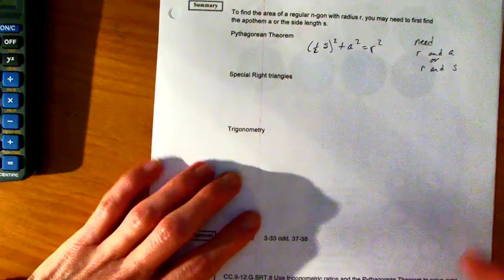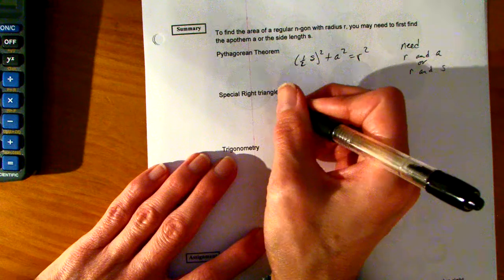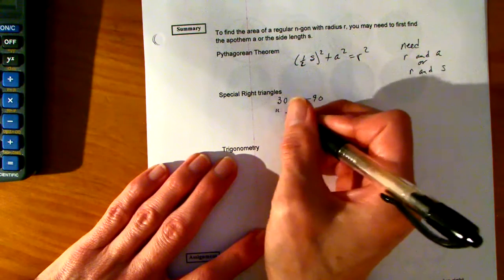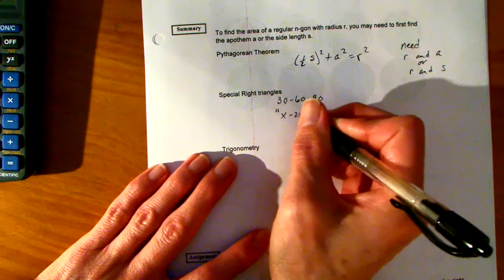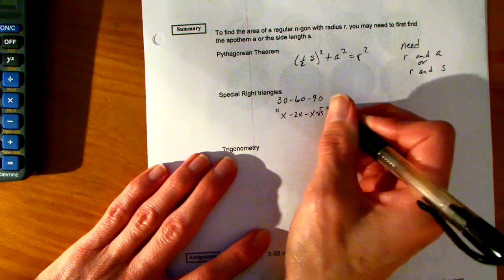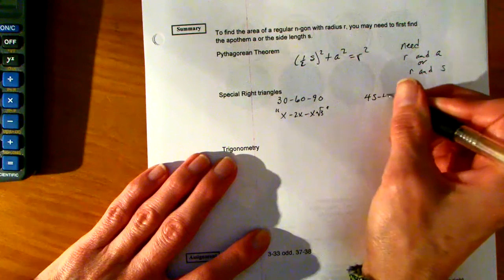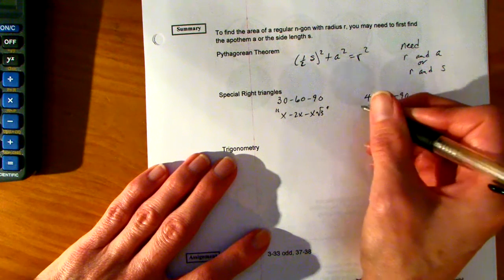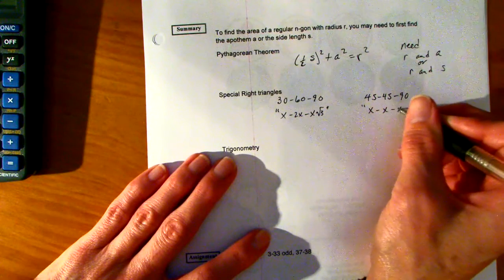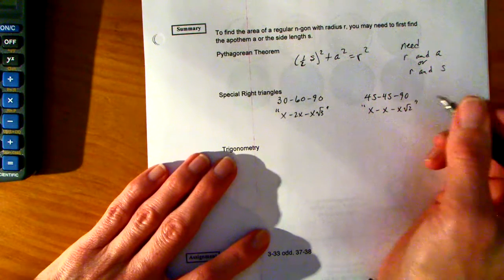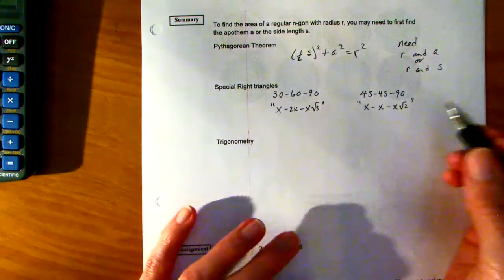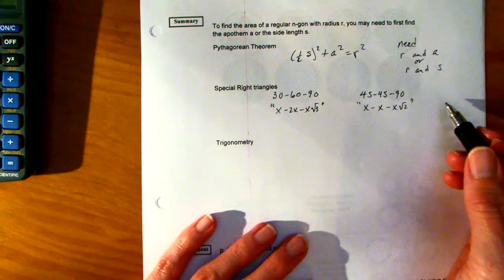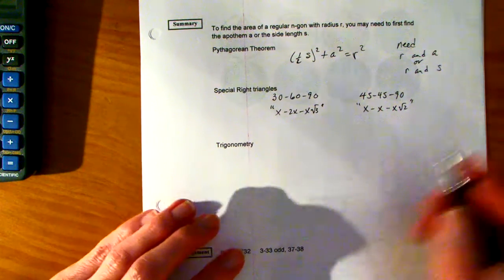What if you have special right triangles? Remember the 30, 60, 90: x, 2x, x square root of 3, and 45, 45, 90 would be x, x, x square root of 2. There was also a third special triangle, the 15, 75, 90, but I really don't remember the sides.